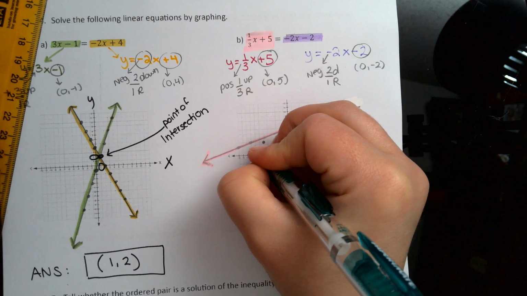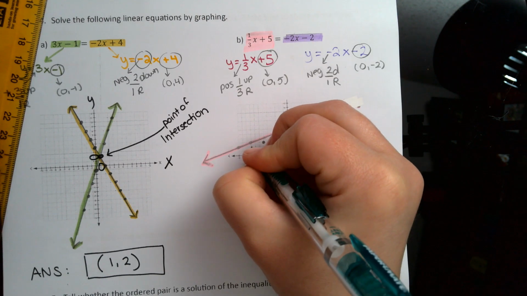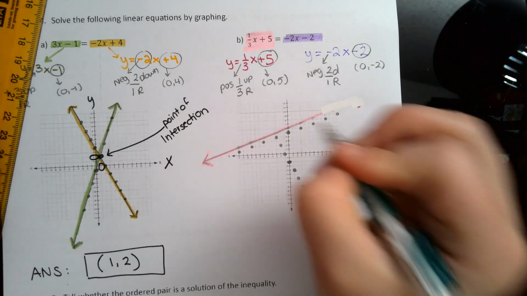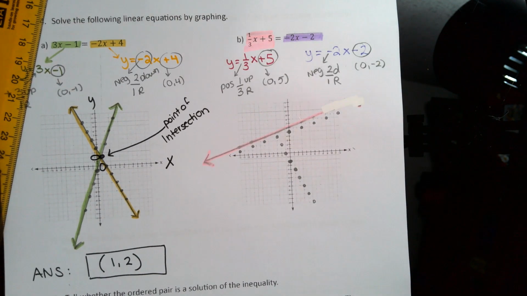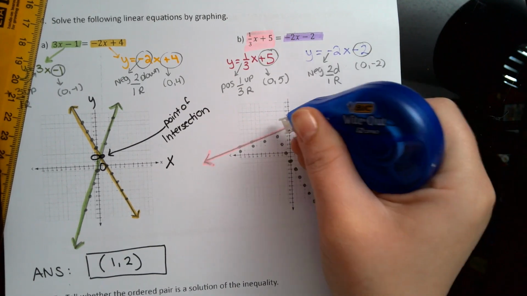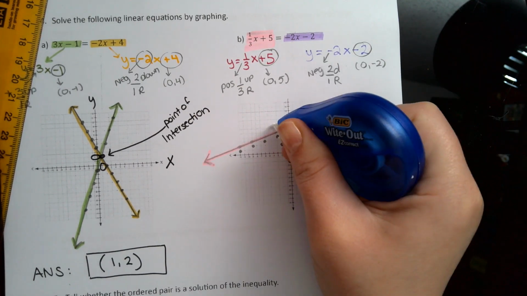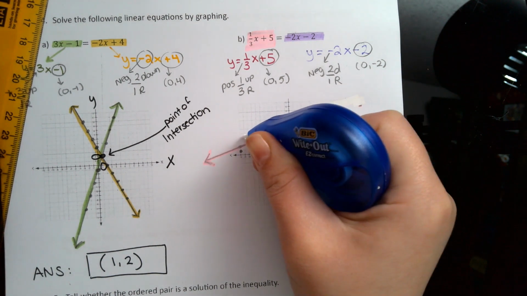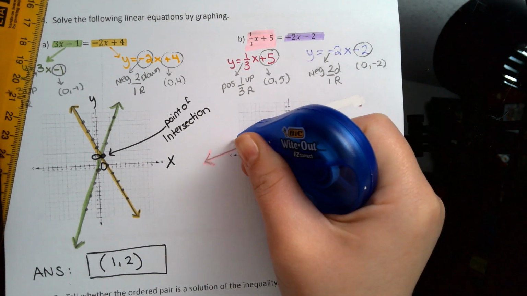So what messed me up is my start. I accidentally did a start on 6 instead of start on 5, just because of the graph. So be careful when you're graphing. Really see your numbers, because definitely this can happen.